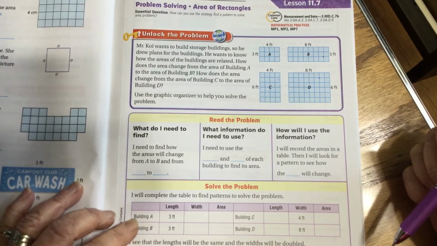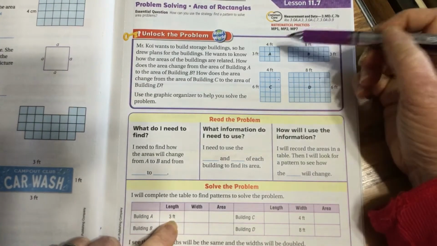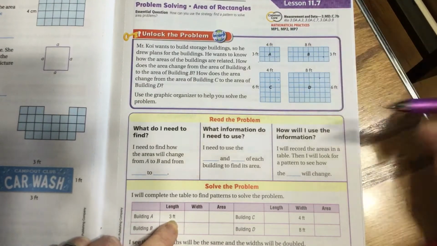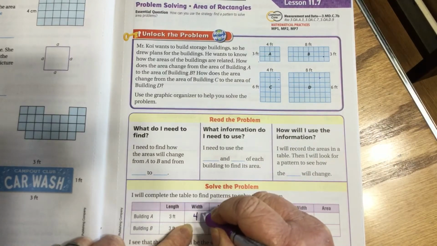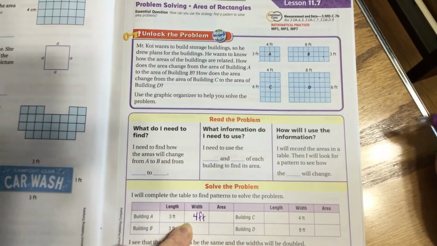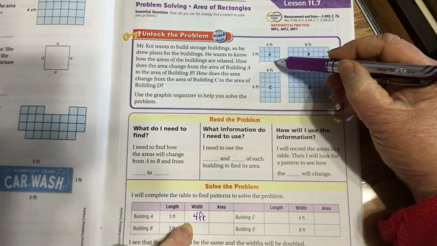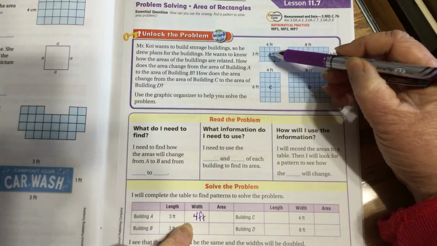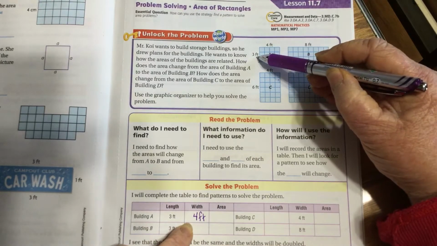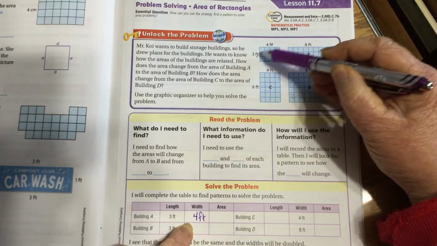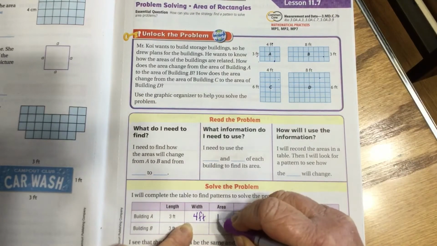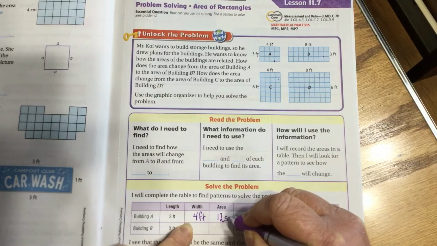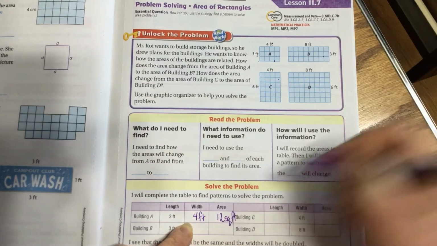So building A has a length of 3 feet and a width of 4 feet. And we know that to find the area, if I multiply the length times the width, 3 times 4, my area is 12 square feet.